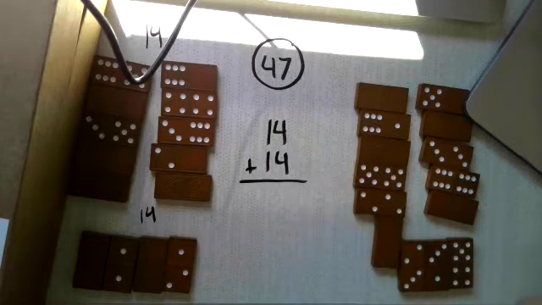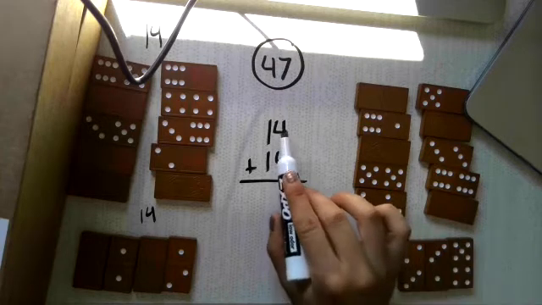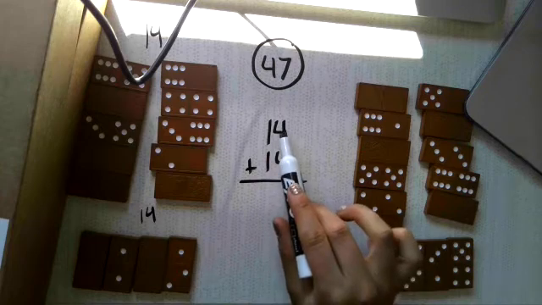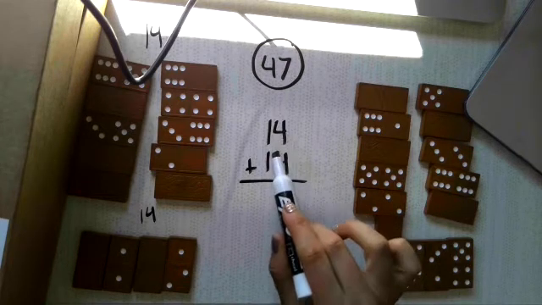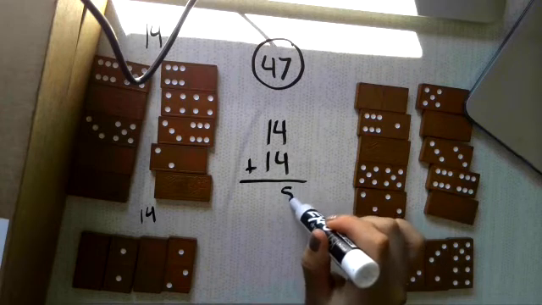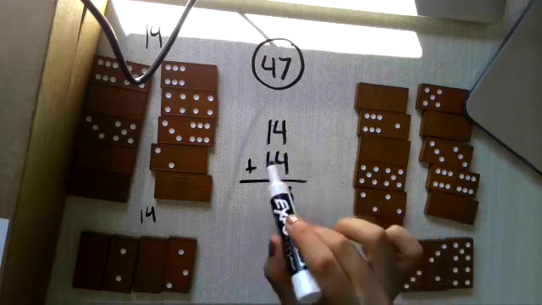What's 4 plus 4? Think about it. Start with the larger number. They're both 4, so we could just start with any 4. 4 plus 4 more. 4, 5, 6, 7, 8. So I'm going to drop my 8 down below. And what's 1 plus 1?